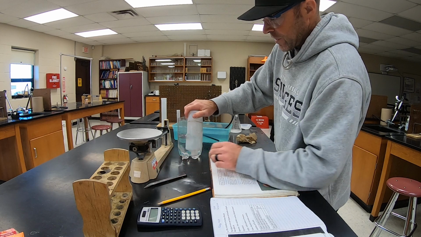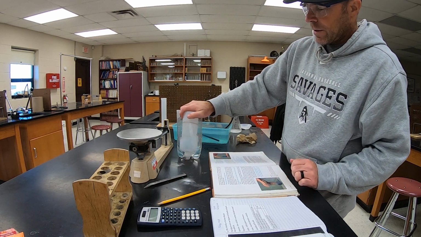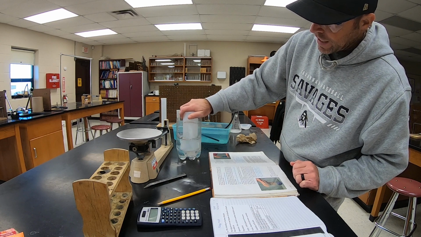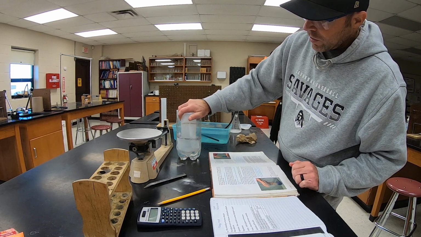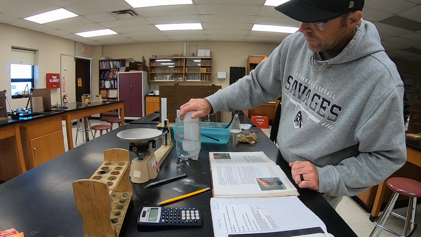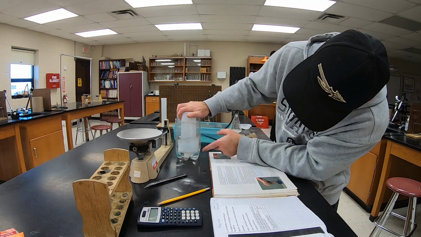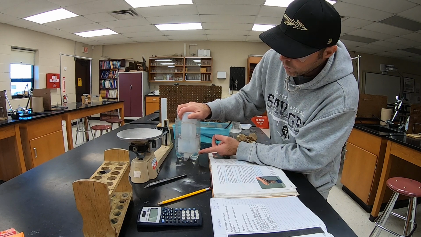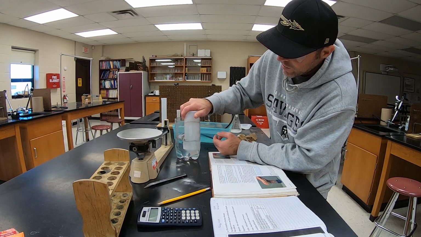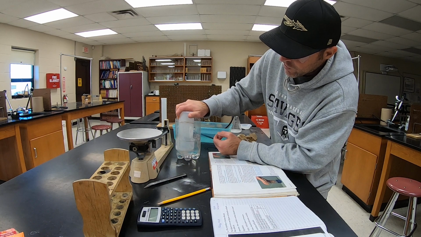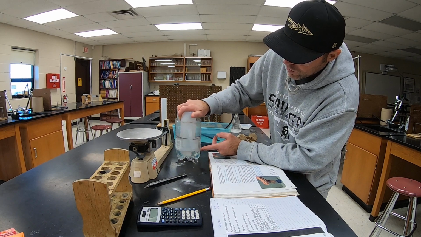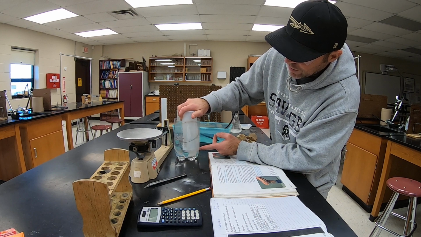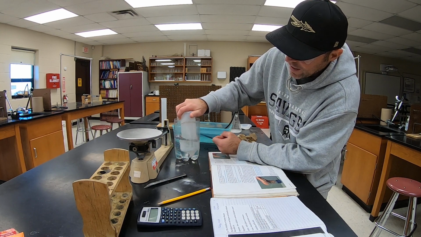The book says 10 or 15. I don't think it's going to take that long. But you can see what's happening even as of now. As the gas inside the bottle starts to dissolve, you can see that we're getting water filling that space. Okay, and so when we get done with this, when all the gas that's going to dissolve dissolves, water is going to take the place of that gas, and we can figure out how much gas actually dissolves.